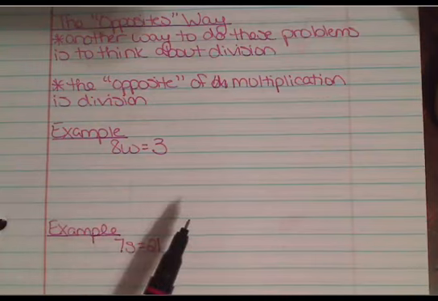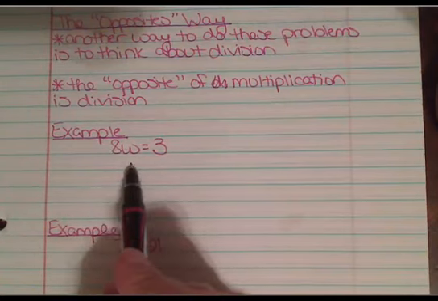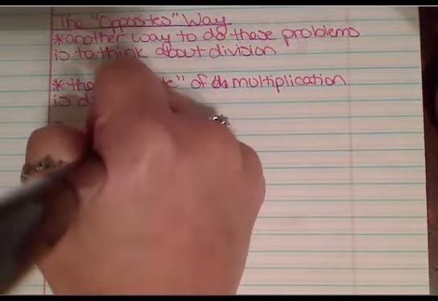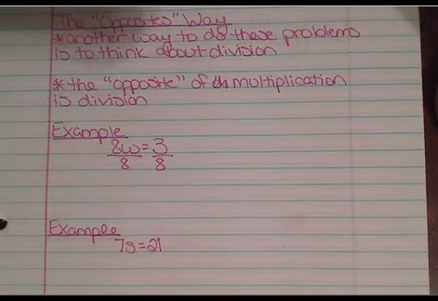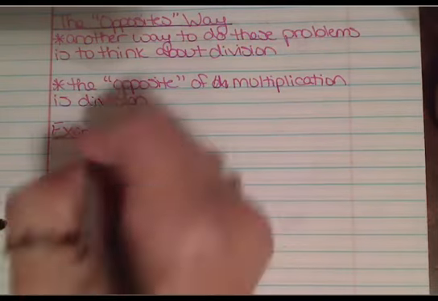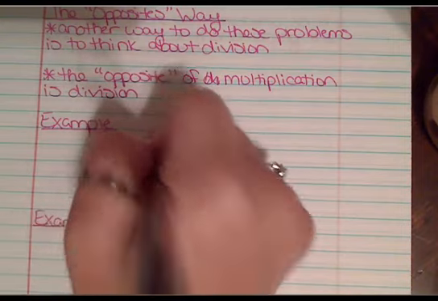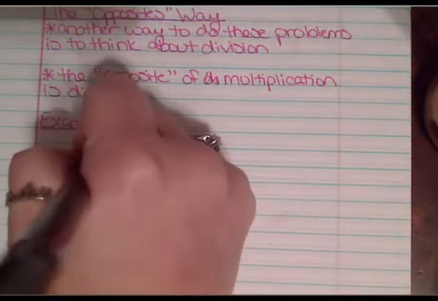But what my opposites way says to do is whatever is being multiplied out front, we just divide both sides by that and it'll be our answer. So if this 8 is multiplying that w, I need to divide both sides by 8. And when I do that, my 8's are going to cancel out and give me a 1. So that leaves me with w equals 3 over 8. And that would be the end of my problem. I'm not going to check every single one of these.